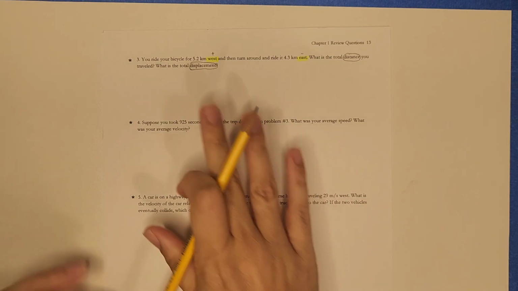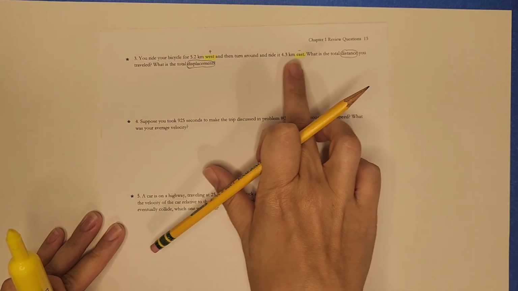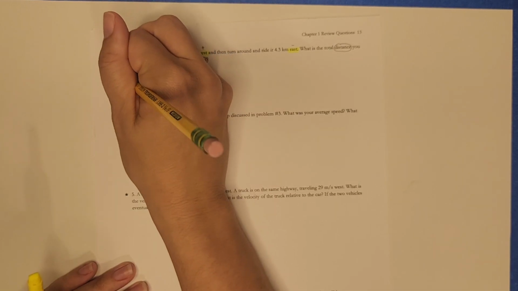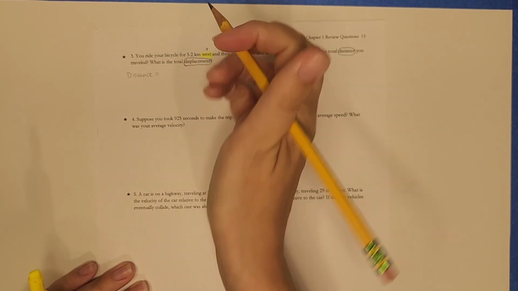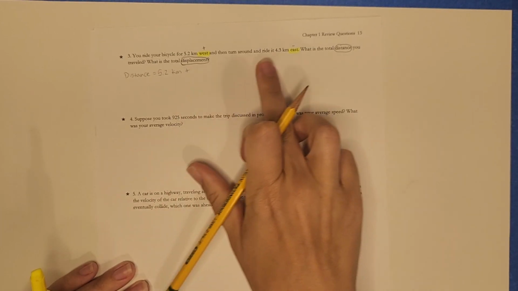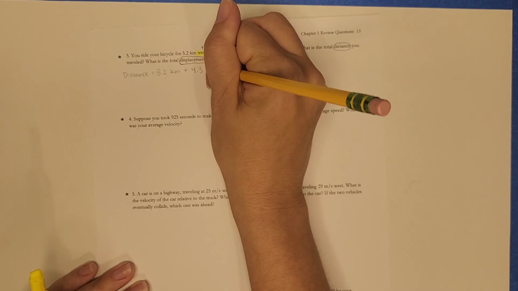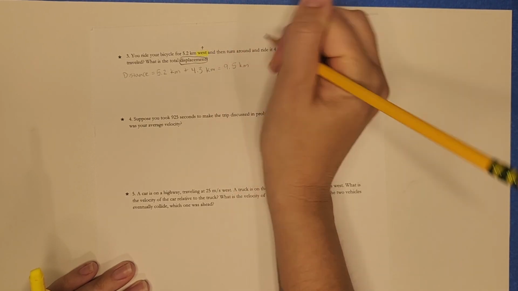All right, so my total distance, I'm not going to use these positive and negative. I don't need the west, I don't need the east. Distance is just the total amount traveled. So for distance, I'm going to say 5.2 kilometers plus 4.3 kilometers, and that equals 9.5 kilometers.